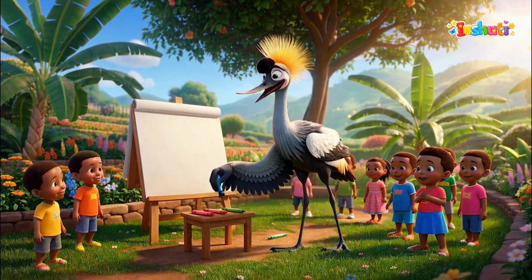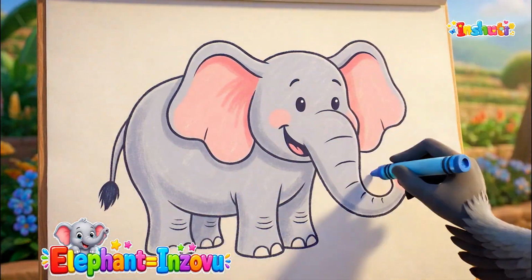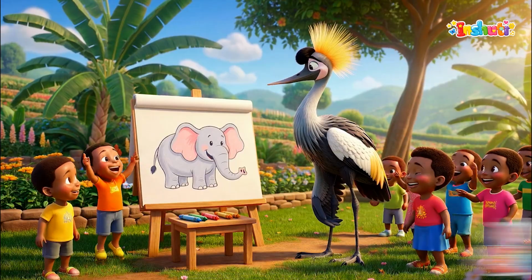Now let's draw an elephant. First, the big body. Now, large ears and a long trunk. And a friendly smile. Yay, elephant!